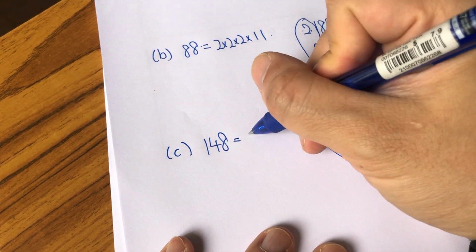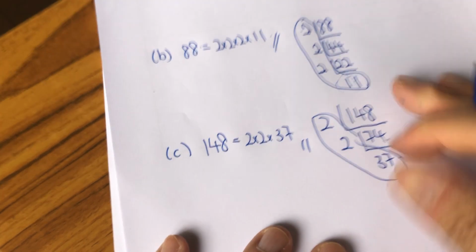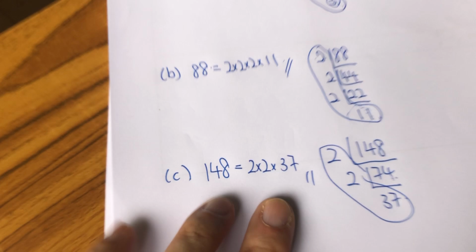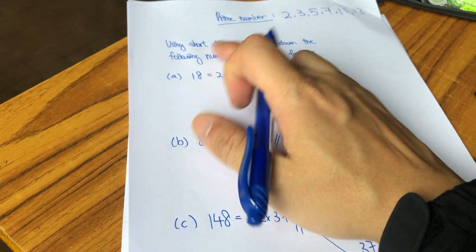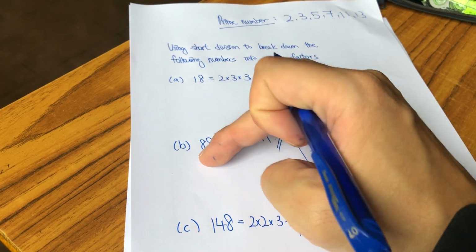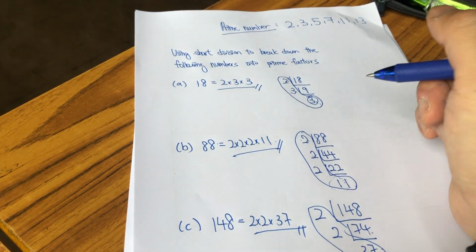148 equals 2 times 2 times 37. So we stop here. Okay? So this is how we use the short division to break down the numbers into these prime number factors.